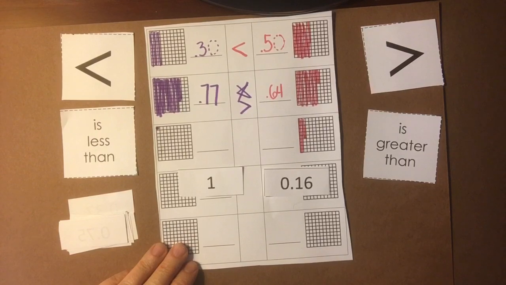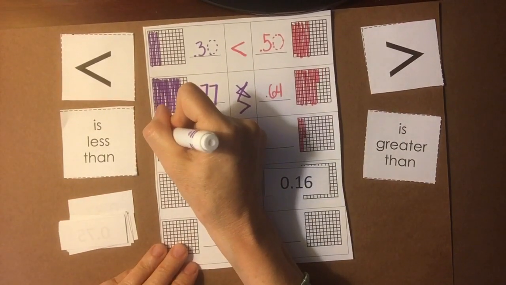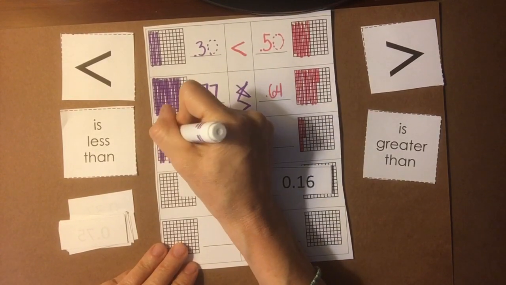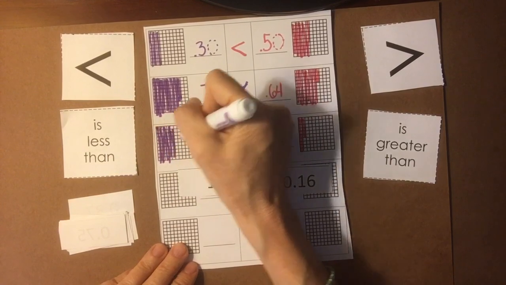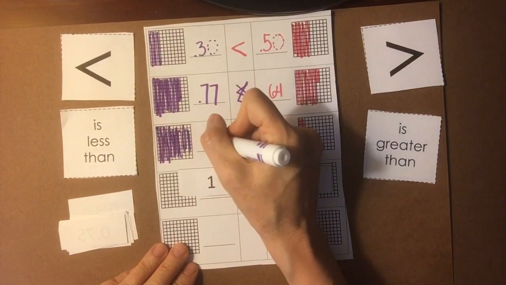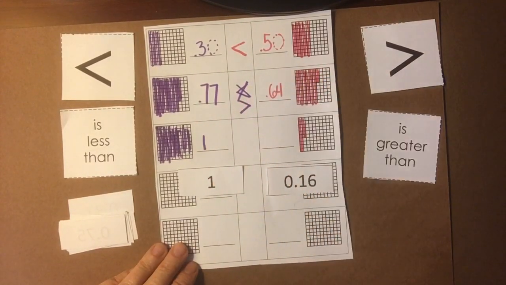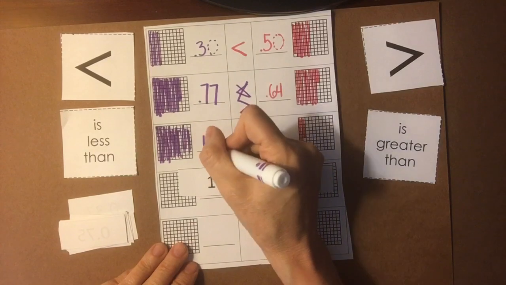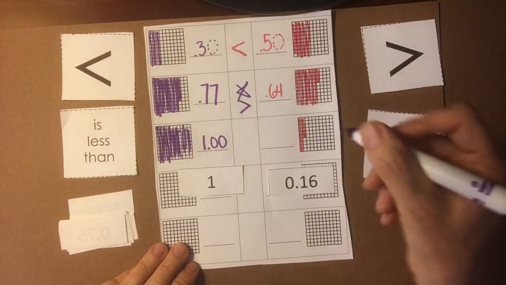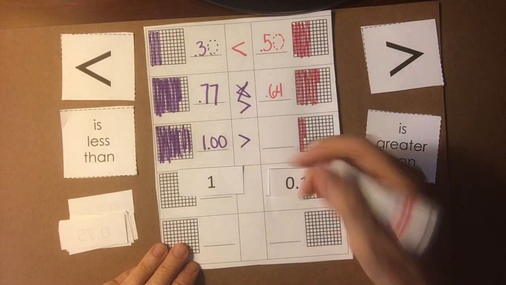If you're yelling at your monitor and saying, no, that's not right, you are correct. You got 1 whole, right? You got 1 whole grid, so good for you. You got 100 hundredths, so I'm going to shade in very quickly to show that. You got 1 whole grid, which is a great card to pull. And let's go ahead and write this as 1 and 0 hundredths, okay? And it's greater than 16 hundredths.